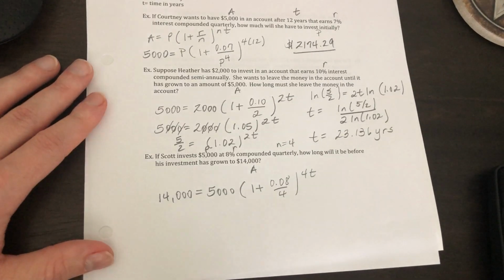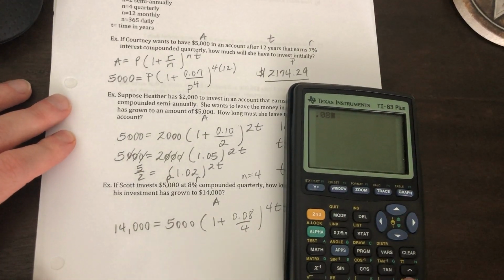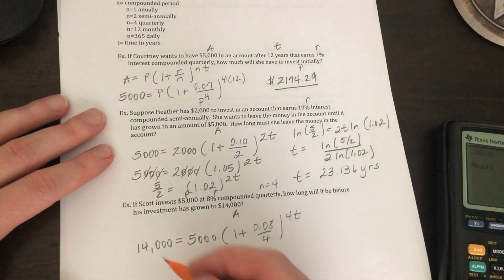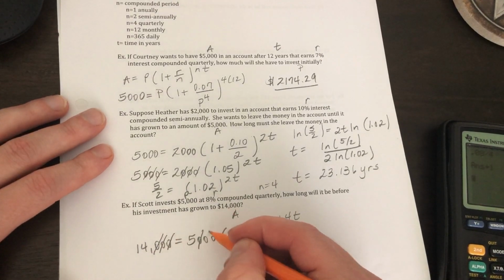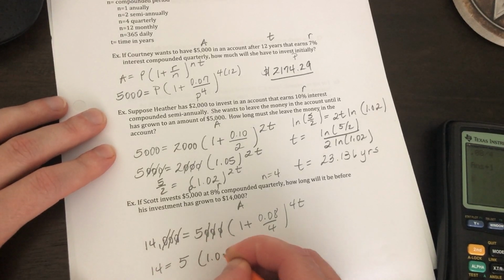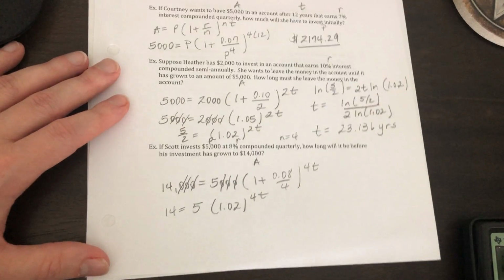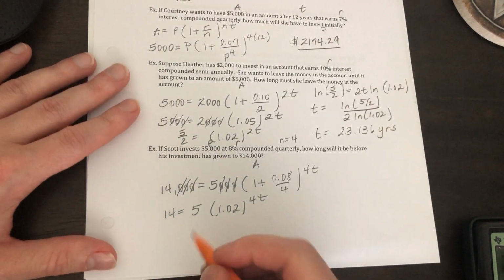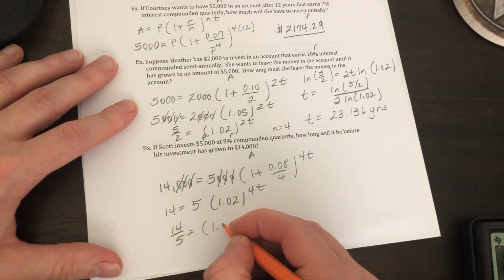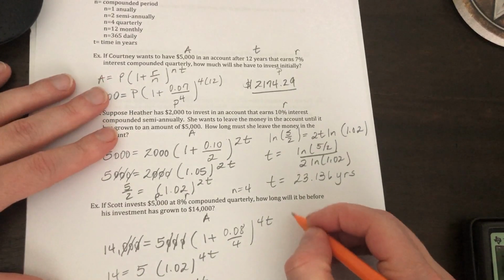So just like in the last problem, we're going to clean this up a little bit. So 0.08 divided by 4 is 0.02 plus 1, so 1.02. We're going to cancel those zeros. Okay, so it's a simple exponential equation we can solve. So 14 divided by 5 is equal to 1.02 to the 4t. We're going to take the natural log of both sides.